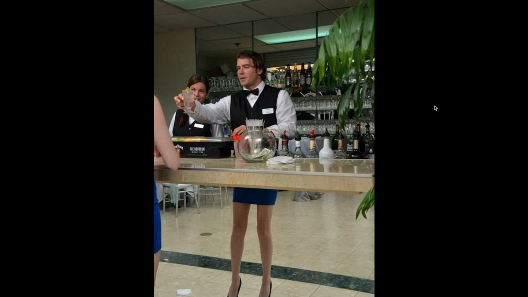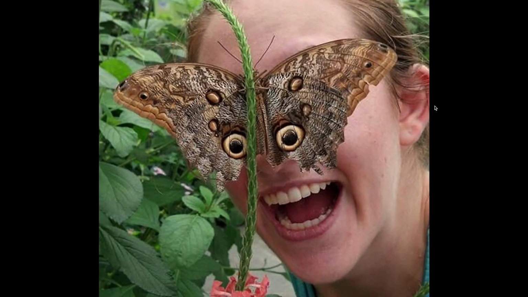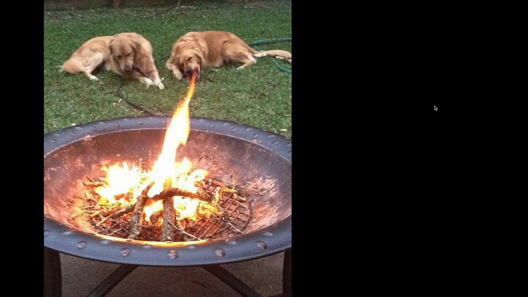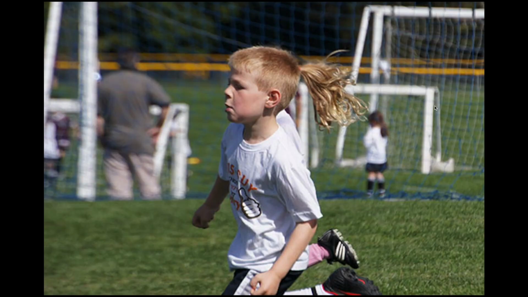Or right here we have the waiter with women's legs, or this merger with this person with a horse head, or a moth mask, or this kid inside of a cup, this dog breathing fire, or this merger with this dog with great hair fishing, or this little boy with this ponytail.